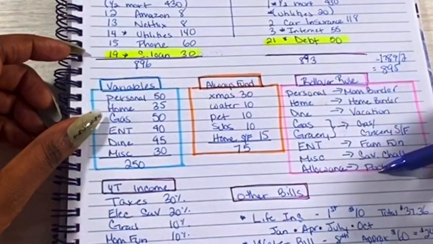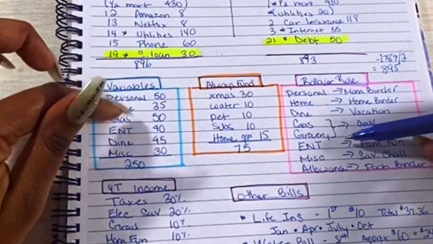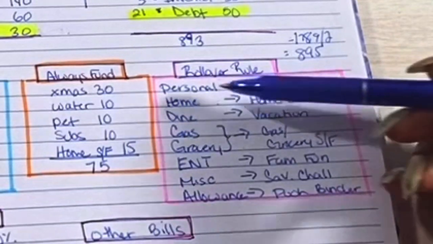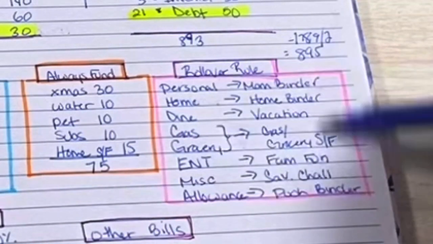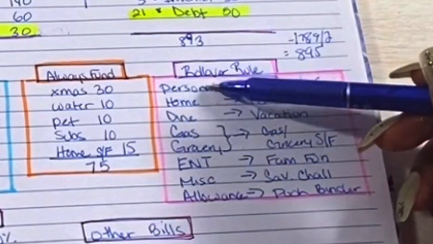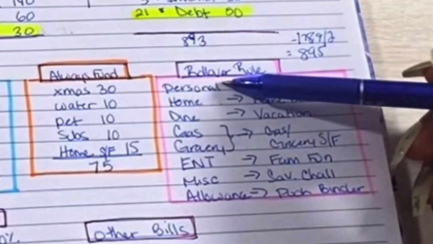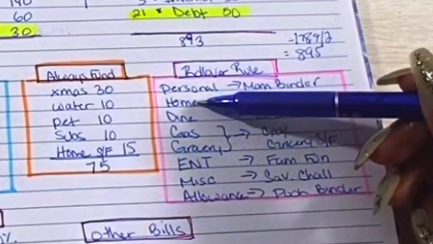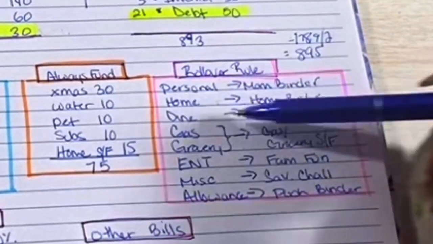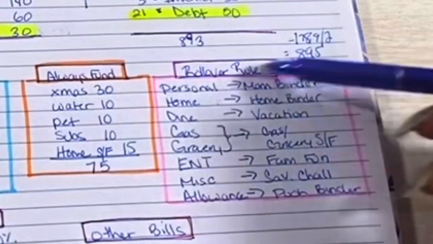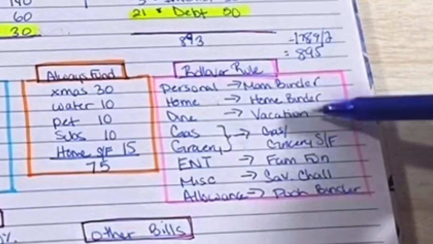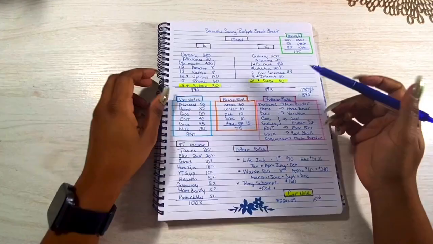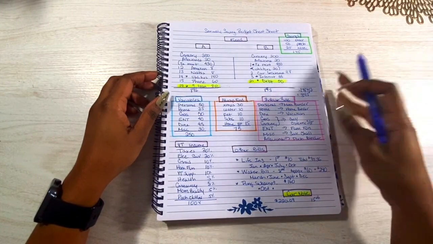And these are my rollover rules. So if there's any money left over in my wallets from what I stuffed on payday to the next payday, I will move those funds into these categories. So if anything's left in my personal envelope from my wallet, then I'll put it in my binder, anything in the home envelope, home binder, etc. So these are kind of my rules for where I want things to go, just for my own memory, just to make sure that I'm using them in the ways that are most useful for me.